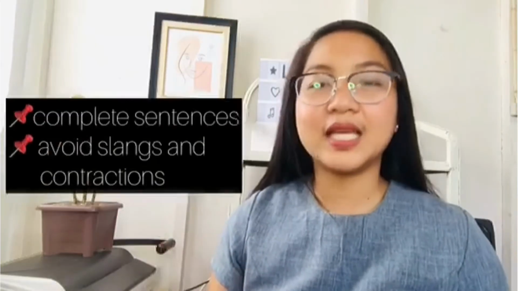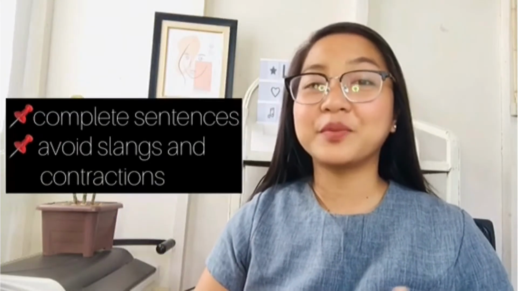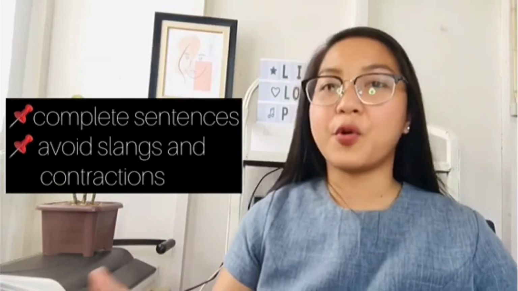And the fifth communicative style is the formal communicative style. It's still one-way communication because the speaker again does not need a response from the listeners. The formal is used in professional, academic, and legal settings. So you use complete sentences, and you avoid slangs and contractions like won't, shan't, or I'm. Instead of won't, you say will not, instead of shan't, you say shall not, or instead of I'm Farah, you say I am Farah.